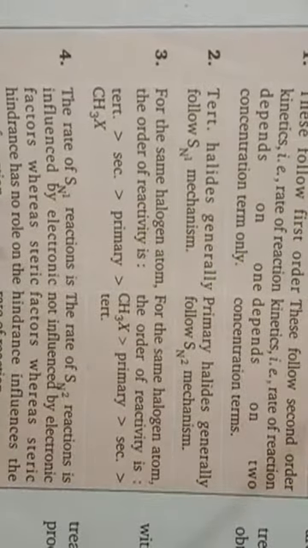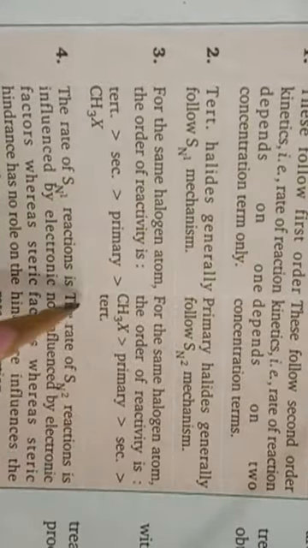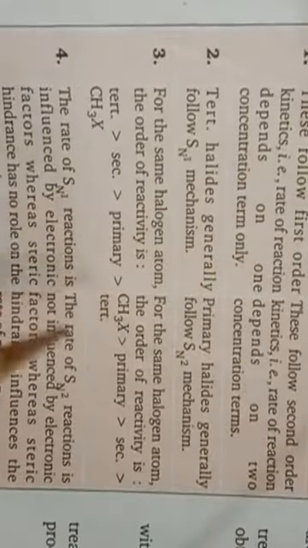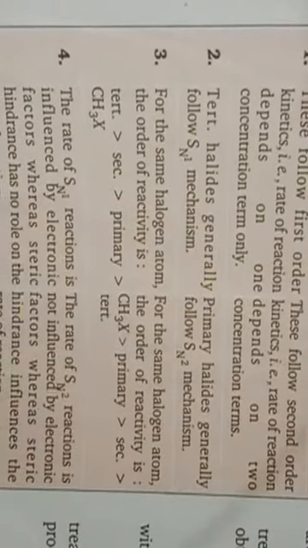Then second point, tertiary halides generally follow Sn1 mechanism. Okay, but primary halides follow Sn2 mechanism. Third point, for the same halogen atom the order of reactivity for Sn1 is from methyl halide to tertiary halide, and for Sn2 reaction it is opposite of Sn1, from tertiary halide to methyl halide.